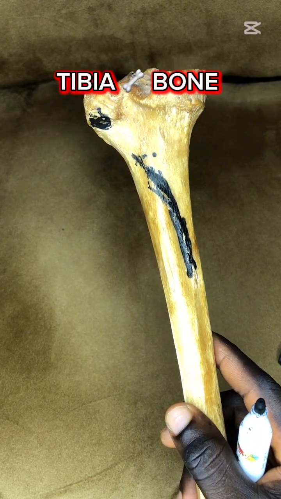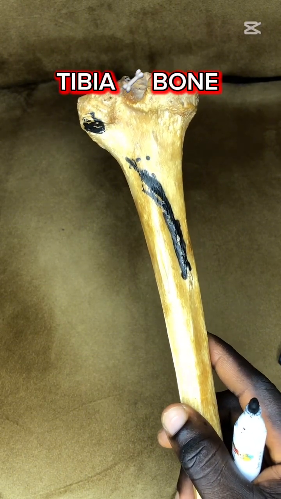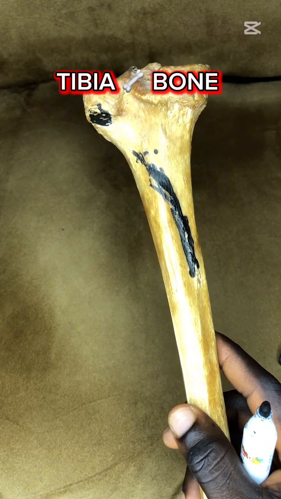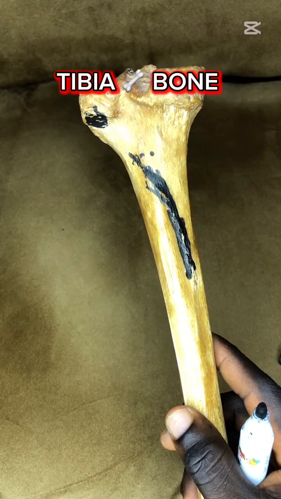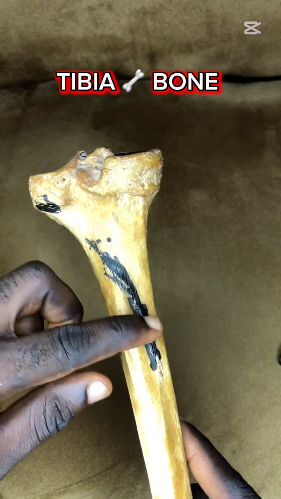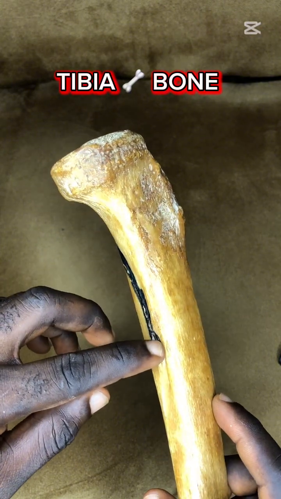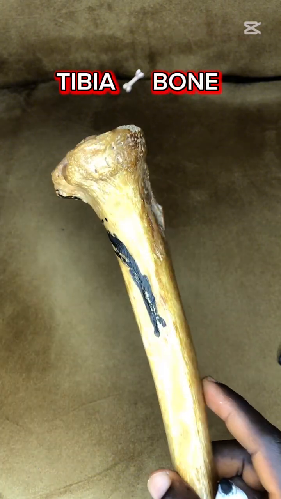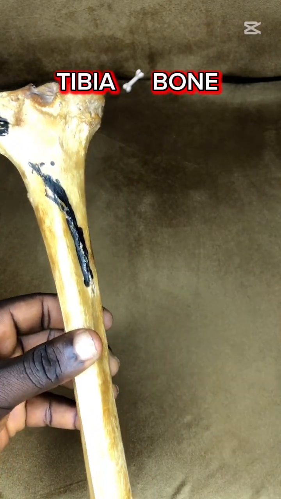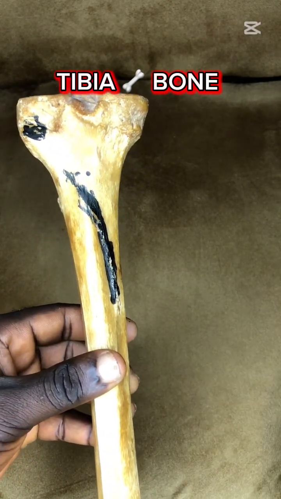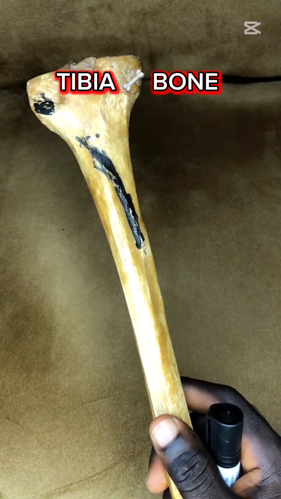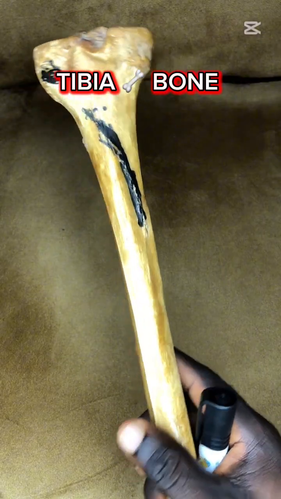So it provides a site of attachment of the soleus muscle, and this soleal line runs inferior-medially towards the medial border of this bone, right? That is how it works. Recall that it is found on the posterior surface, on its upper proximal end, right?